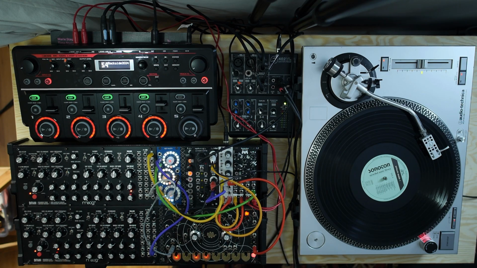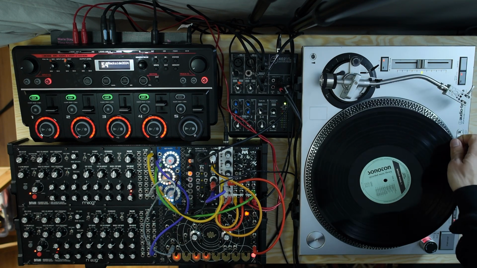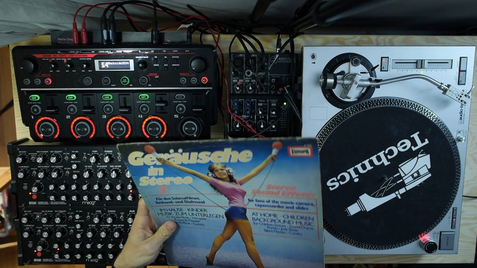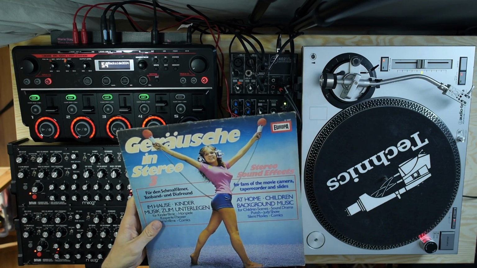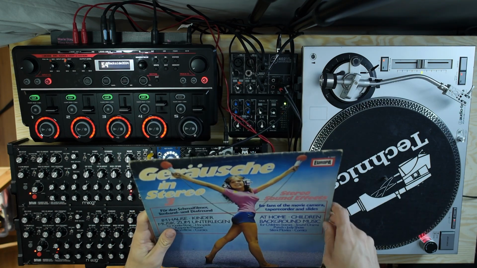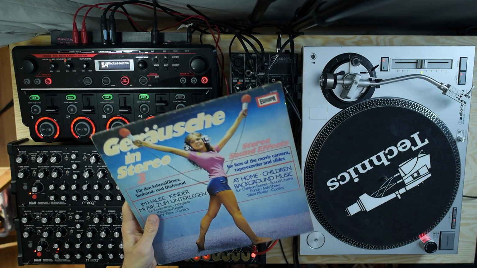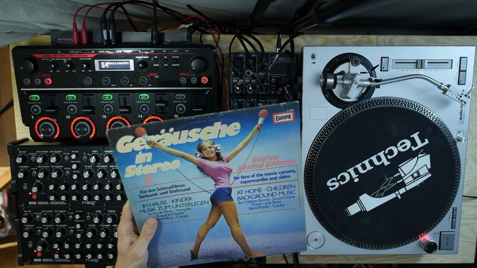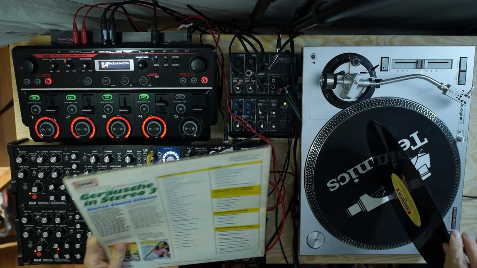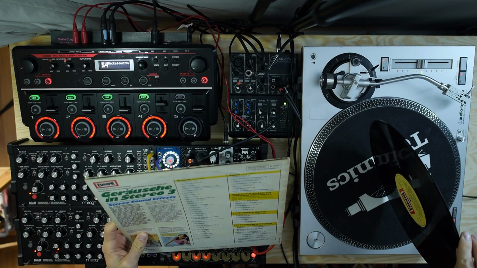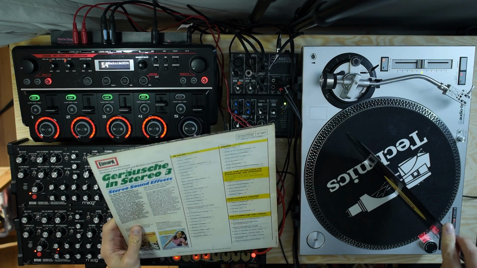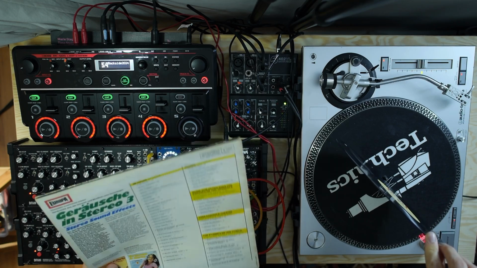And for this I use another vinyl. This here is Geräusche in Stereo, and it translates to sounds in stereo. It's actually one of the first sample libraries, and it's from 1975, so almost 40 years ago, 50 years I mean. Yeah, and the sounds on this are, for example, children playing, or a man working in the kitchen, or you hear a vacuum cleaner, or a clock ticking.